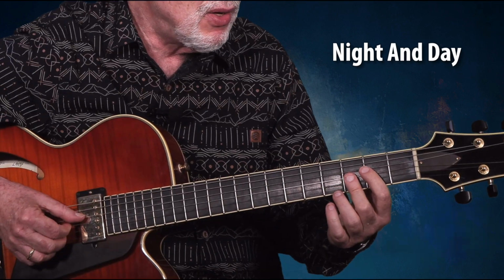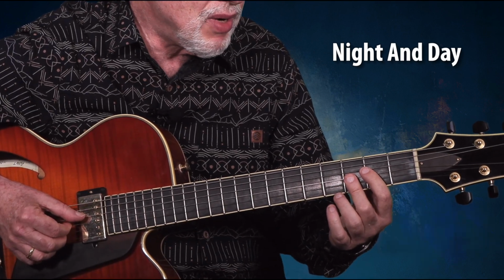To hear how this cadence sounds in the context of a known standard when resolving to the 1 major, let me play the first four measures of Night and Day.